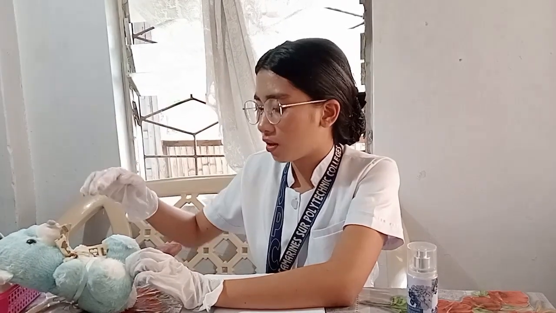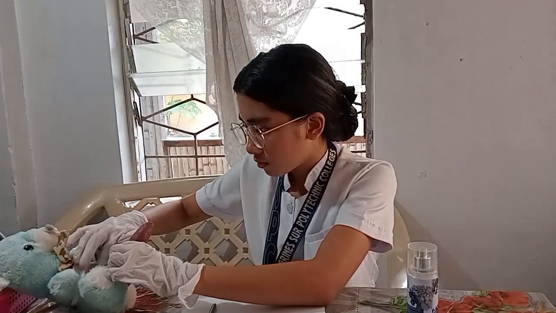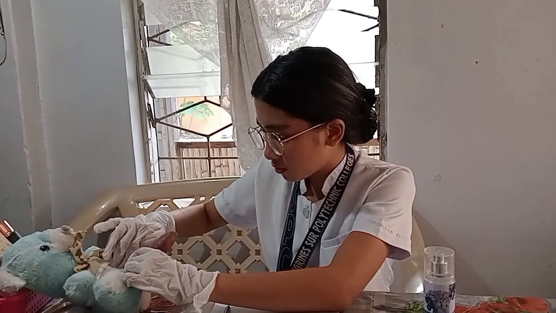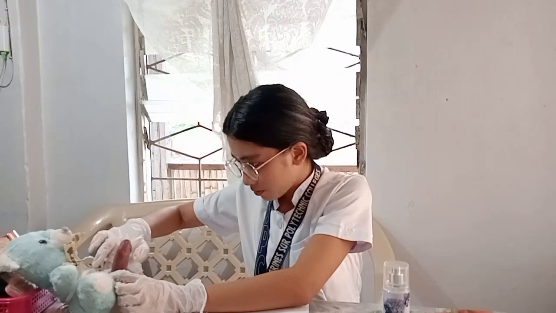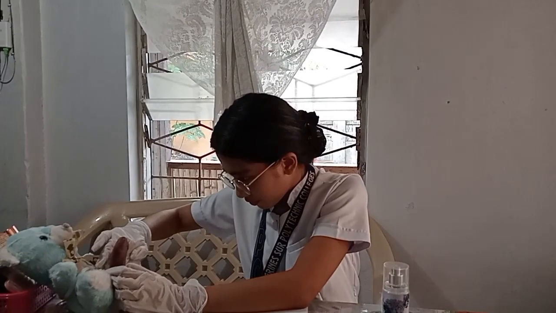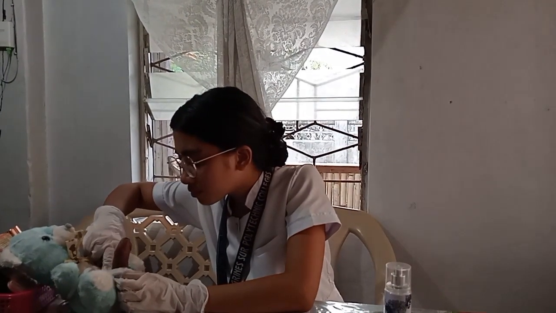So next is I will palpate the peritoneal cavity for tenderness, or nodules, or rectal shelf. Okay, so next I am going to palpate the prostate gland for tenderness, size, shape, texture, and irregularities.